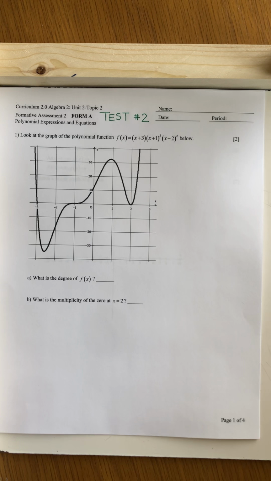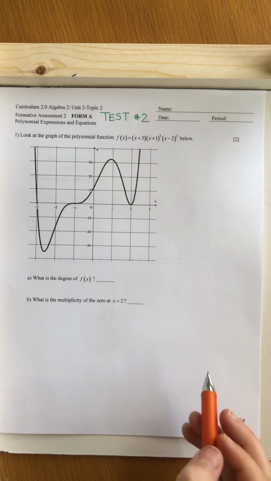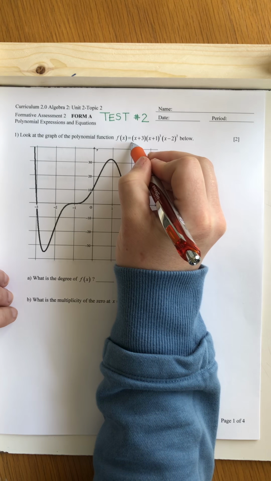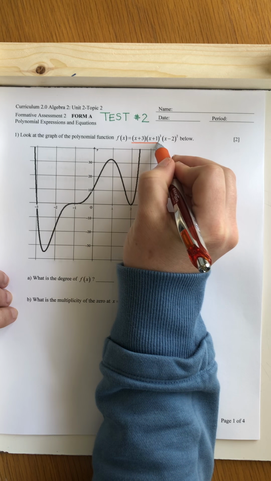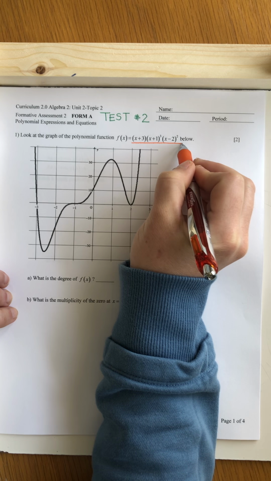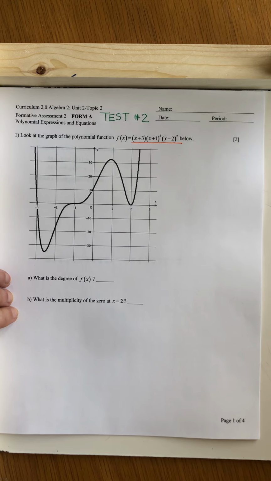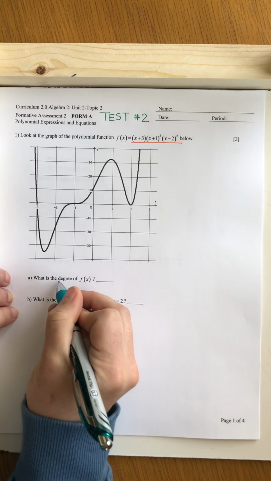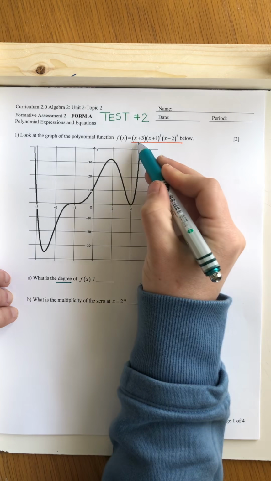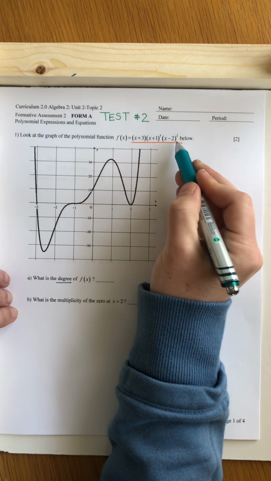This is a review of test number 2 to help prepare you for the retake. The first question gives you the graph of the polynomial x plus 3 times x plus 1 cubed times x minus 2 squared. And it's asking for the degree of this whole function.